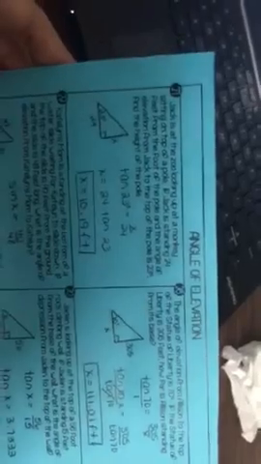Hey guys, let's go over all of the problems of the angle of elevation for your trigonometry flipbook. This is first problem number 27.